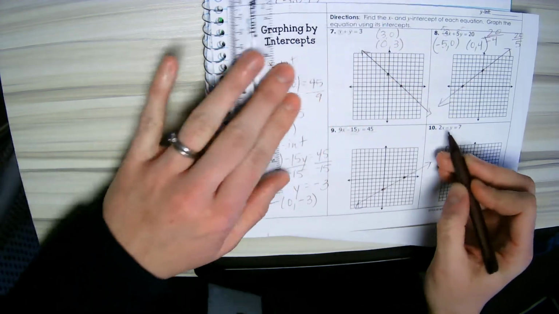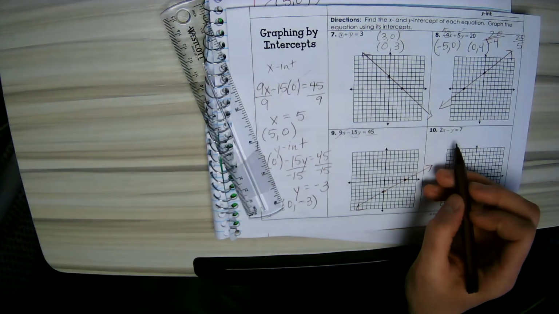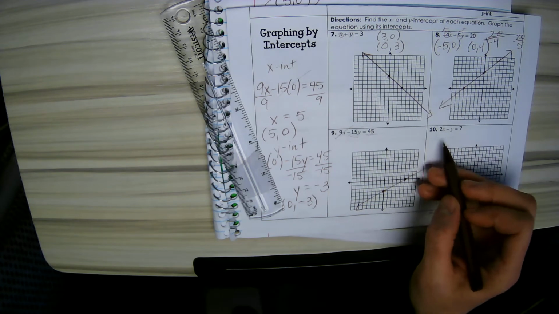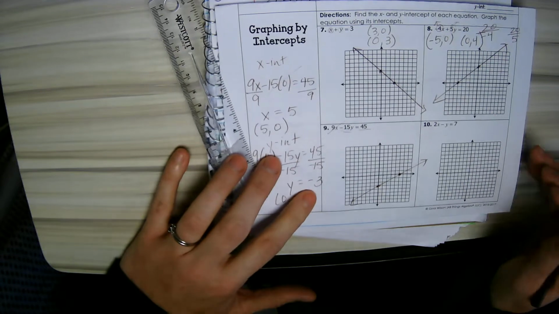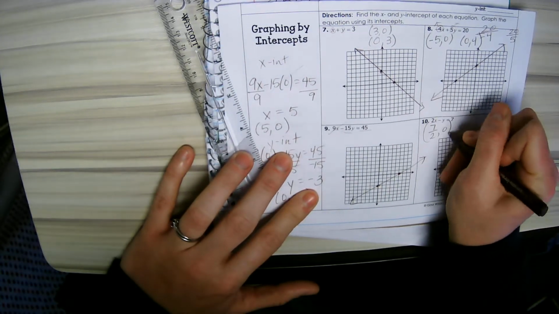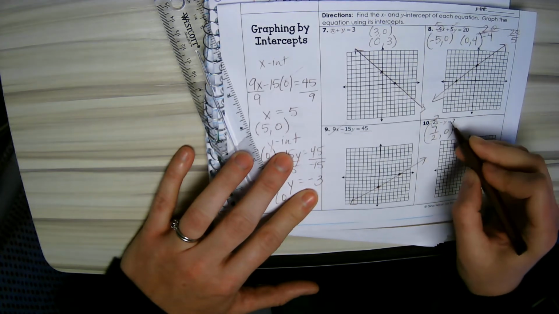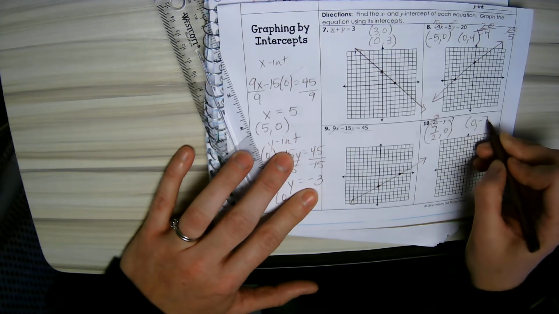So once again, the quick version, if I set this to 0, it's 7 divided by 2, so 7 halves, which is about 3.5. So (7/2, 0). And if I set this to 0, I would end up with -7, because 7 divided by -1 is -7.